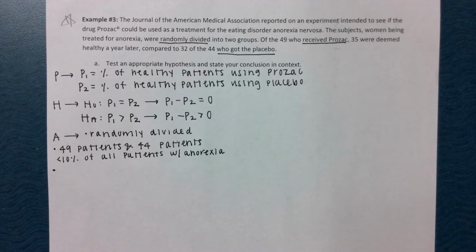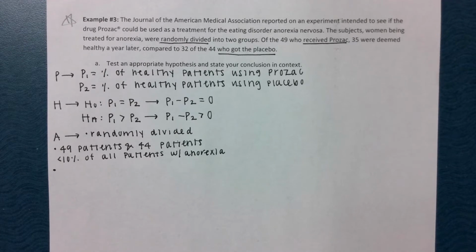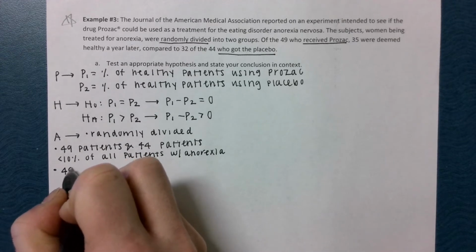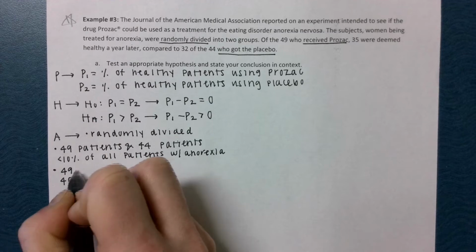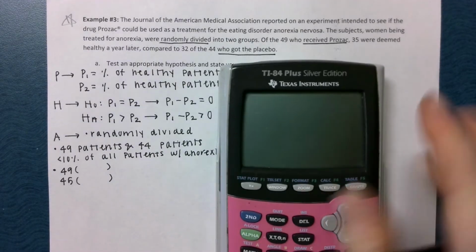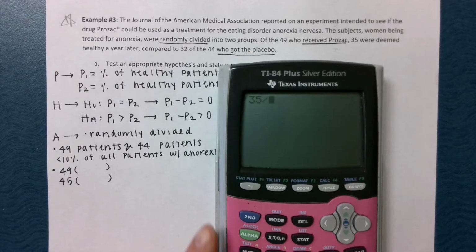Third condition, I'm checking for those 10 successes and failures in each group. So I'm going to take 49 and multiply by p hat and q hat. They don't give it to me, they just tell me it was 35 out of 49.